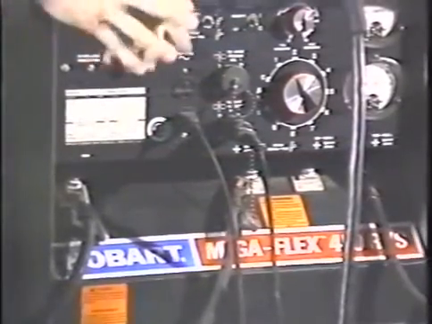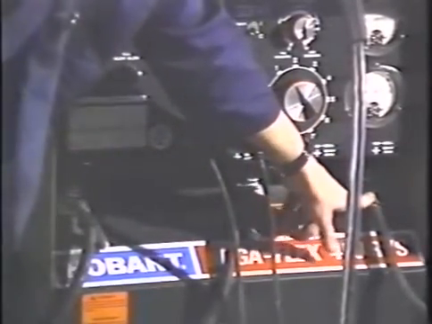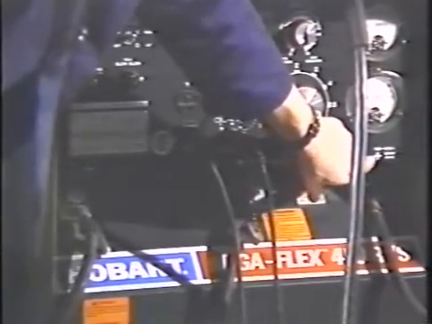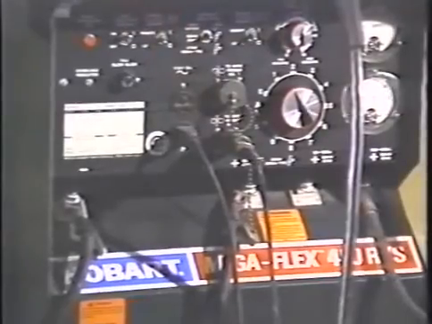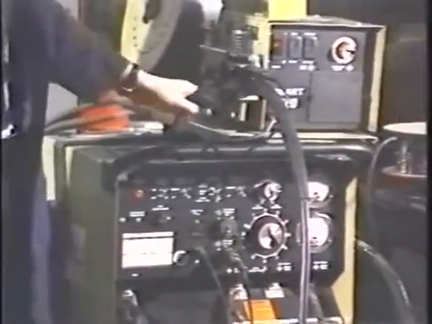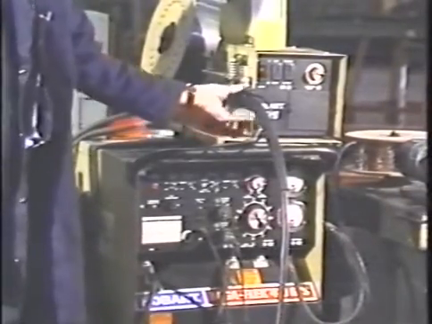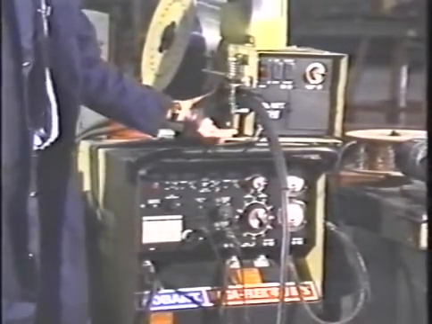When you look at a power source today, you can simply look to see that the power cable is attached to the positive side, and that power lead should in actual fact find a connection up on the wire feeder. It's usually connected to the torch block.